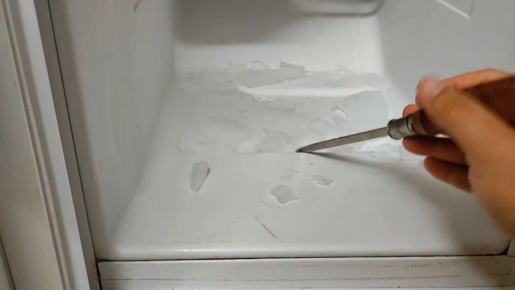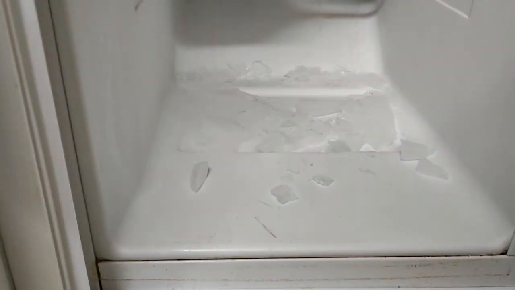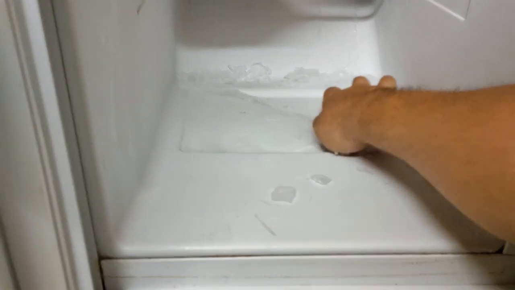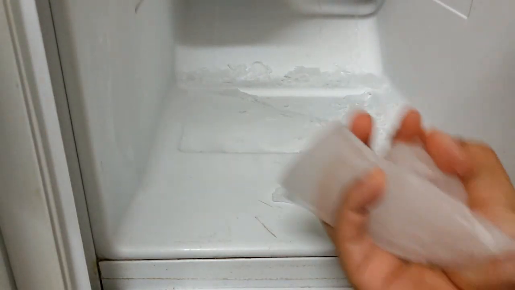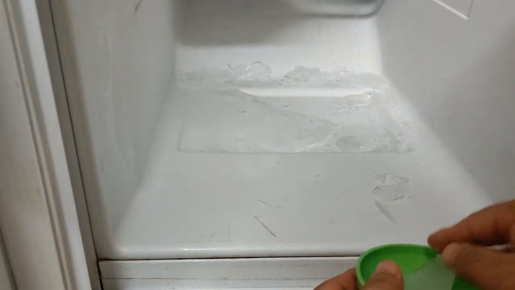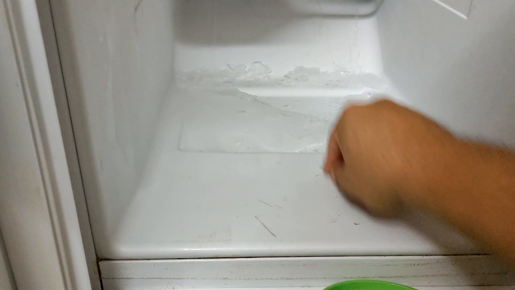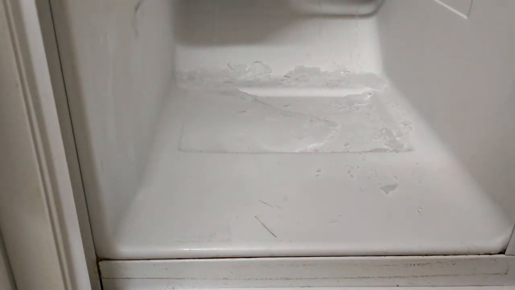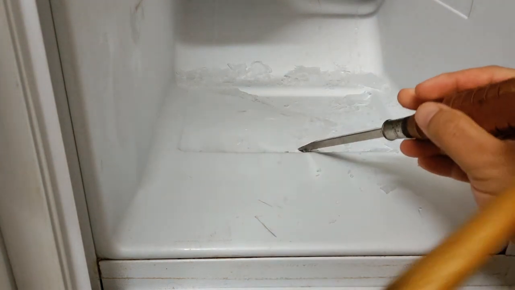Oh, that was a good one. Way to get a lot of ice out of there. Let's use our bowl and clean this up a little bit. Okay, let's hit this other big chunk of ice right there.